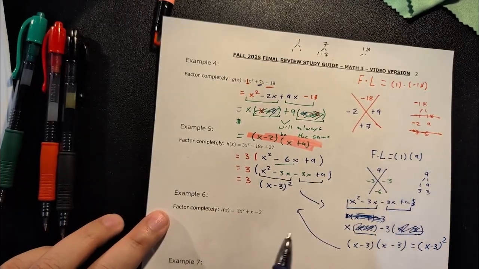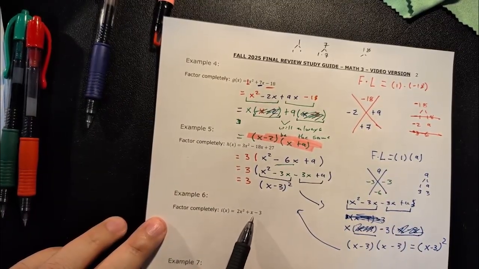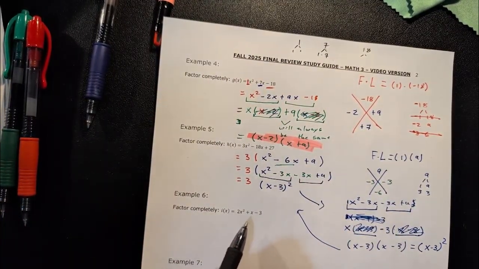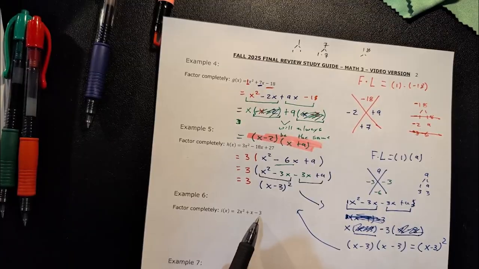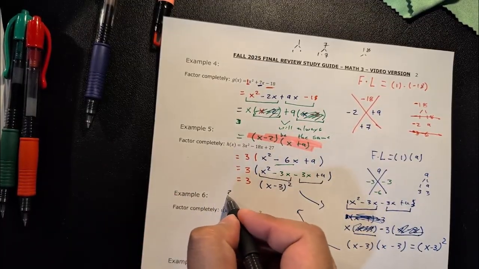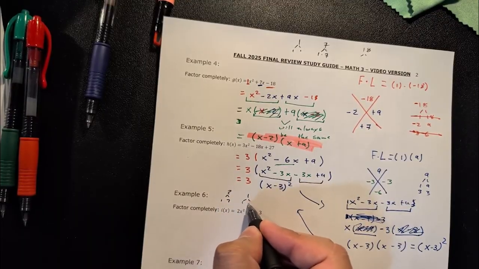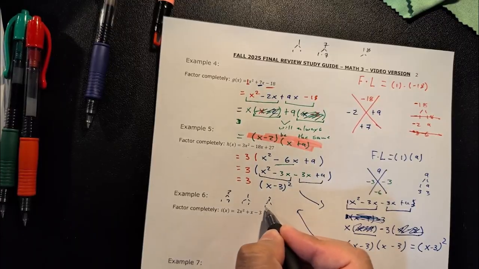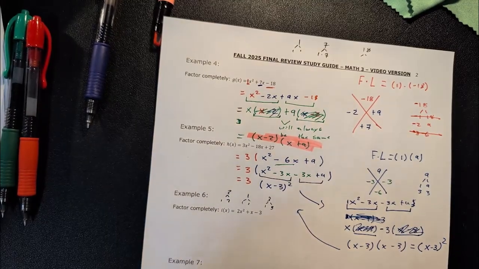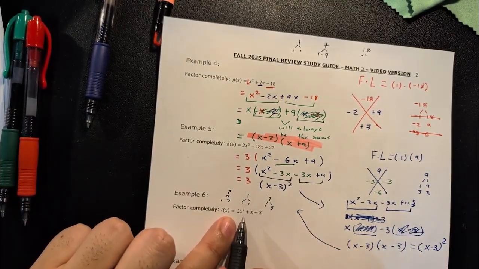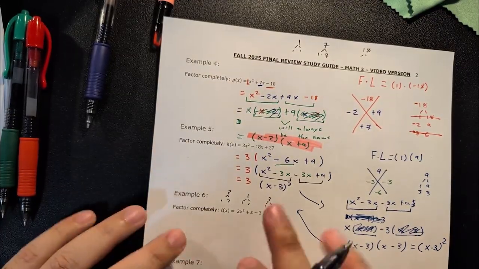Okay, number 6. First, look for GCF. We have a 2, we have a 1, and negative 3. So it doesn't look like there's a GCF, right? 2 can only be broken down into 1 and 2. 1 can only be broken down into 1 and 1, and 3 can only be broken into 1 and 3. So there's no number we can pull out. What about our x's? This one has an x squared, this one has an x, this one has no x's. So no x's. So there is no GCF.